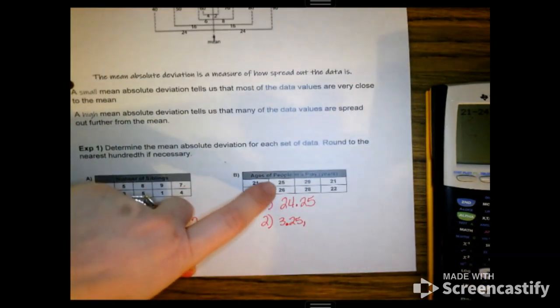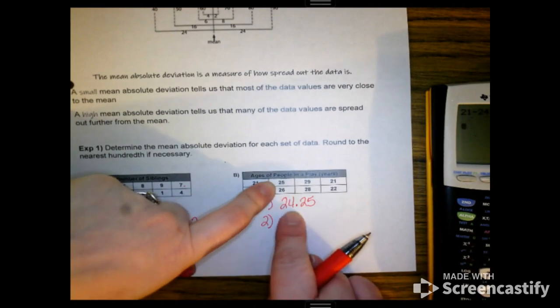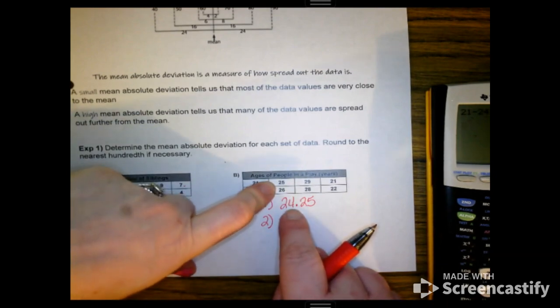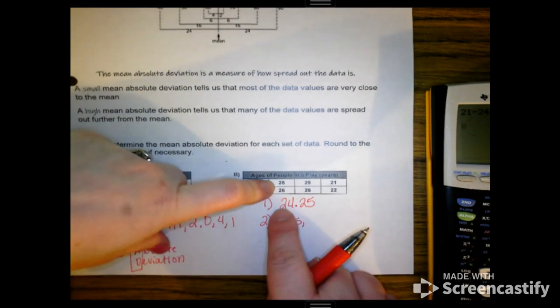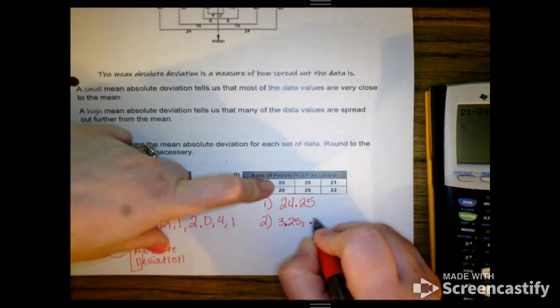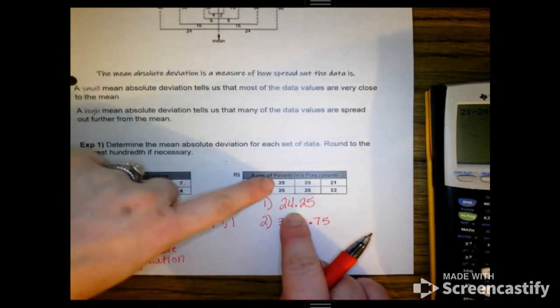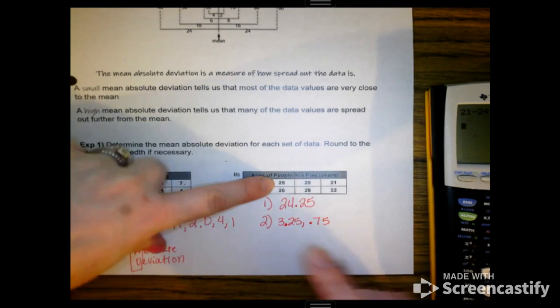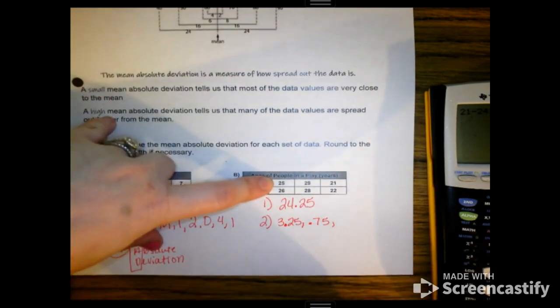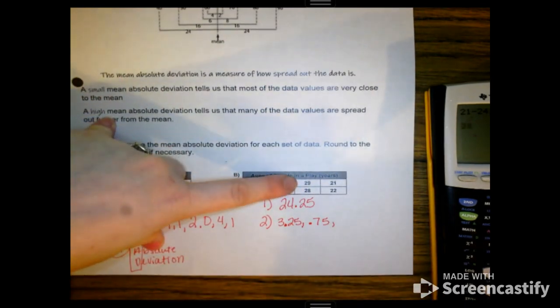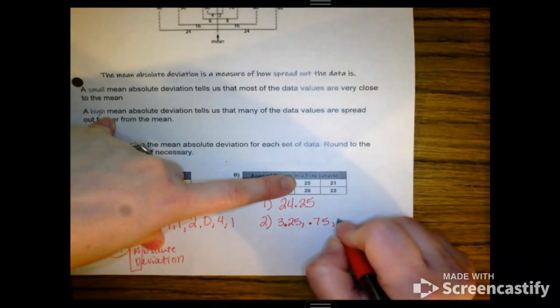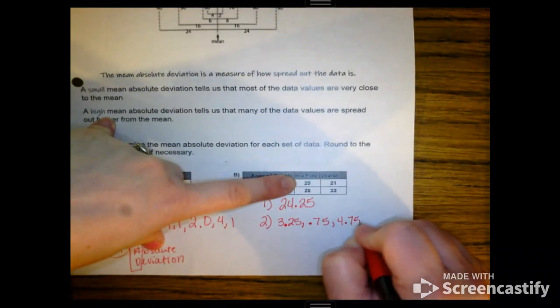All right. Can I do this one in my head? How far is 25 away from 24.25? Think about this as 0.75. Think of that as $24.25. Then I have $25. I'm missing 3/4. And then the next one, I would do 29 minus 24.25. What'd you get? 4.75. Yeah, we got to do all of them.